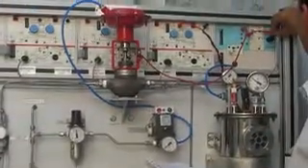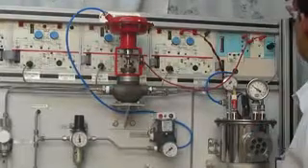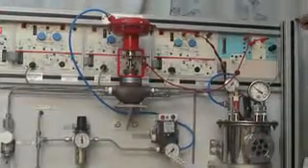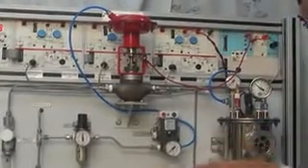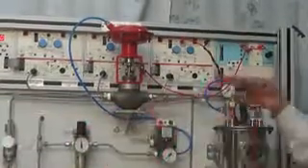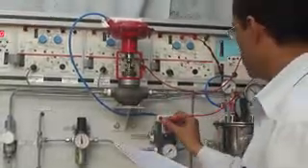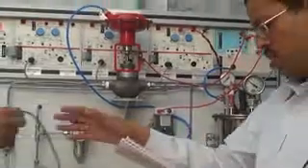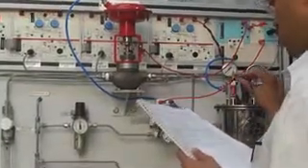This is the V2I converter. Connect CIP 10 to the I to P converter, the I2P converter positive, and the negative of the I2P to CIP 20.